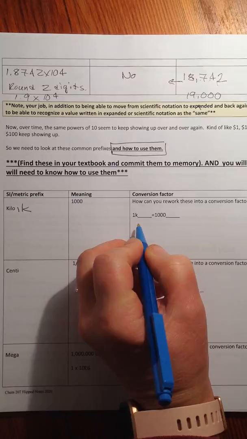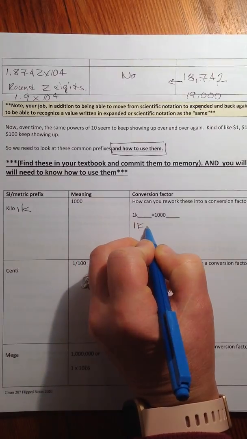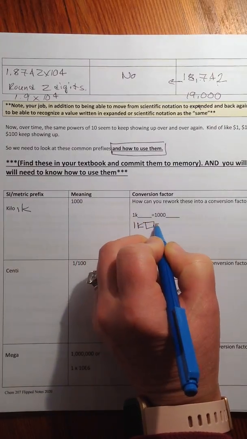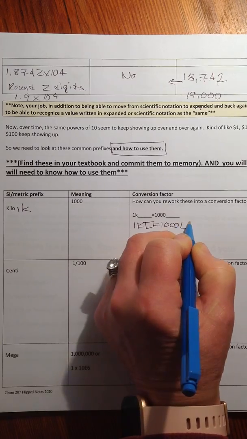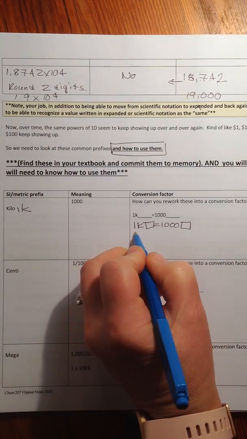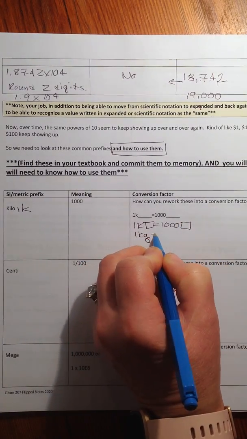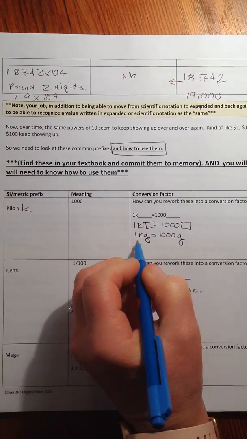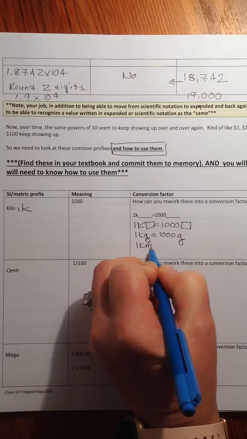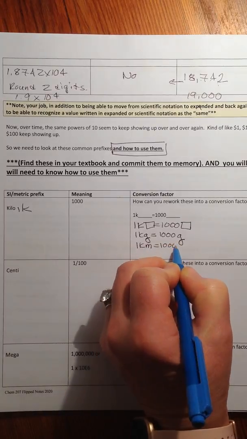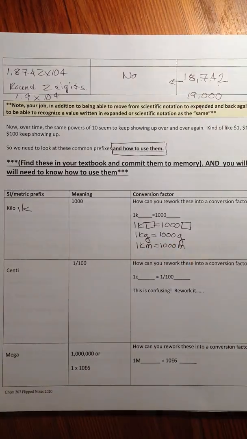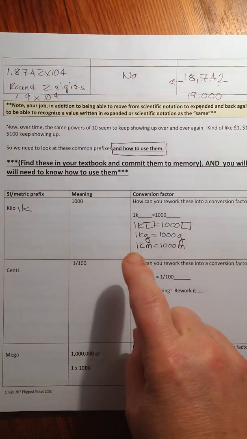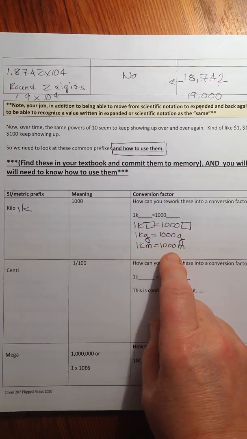So I could say 1 kilo box equals 1,000 boxes, or I could say 1 kilogram equals 1,000 grams, or I could say 1 kilometer equals 1,000 meters. And just like I did on the other page with the English equalities, equality means something equals something.